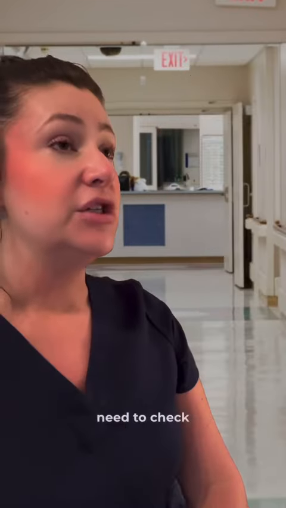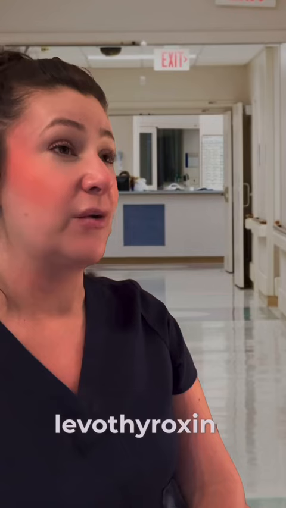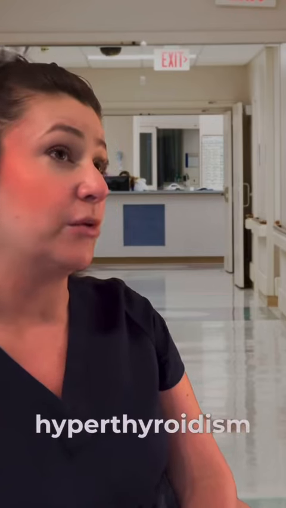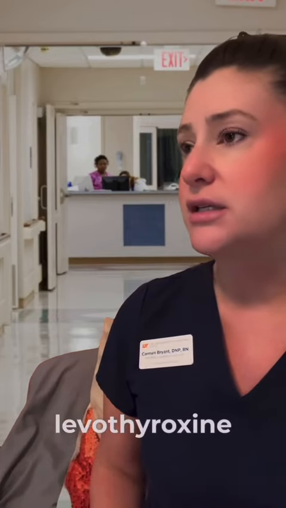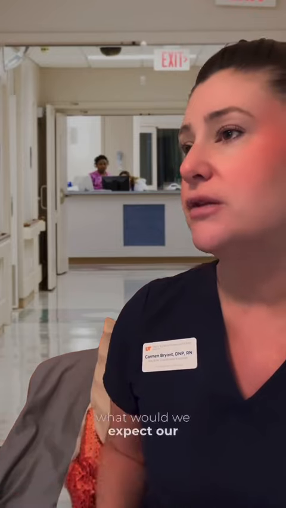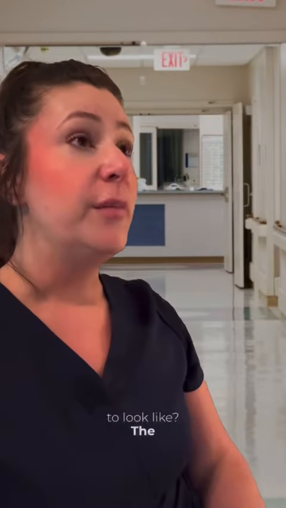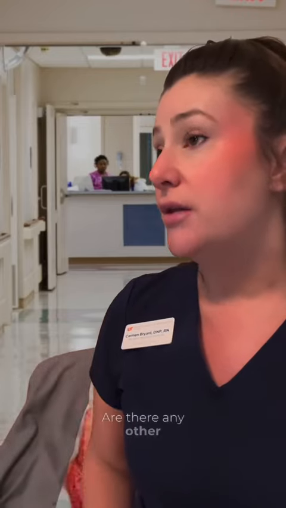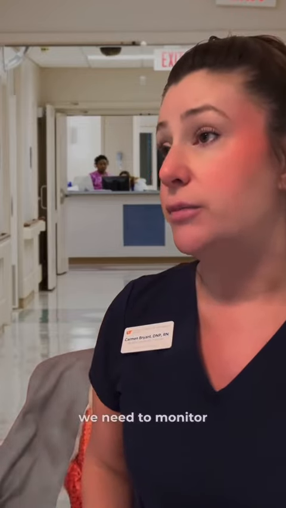We definitely need to check the patient's heart rate and blood pressure to assess for signs of levothyroxine toxicity, which would mimic hyperthyroidism. Okay, good. If the patient were exhibiting signs of levothyroxine toxicity, what would we expect their heart rate and blood pressure to look like? The patient's heart rate and blood pressure would both be elevated. Great job. Are there any other signs of toxicity we need to monitor for?